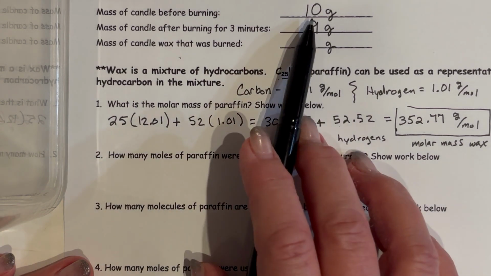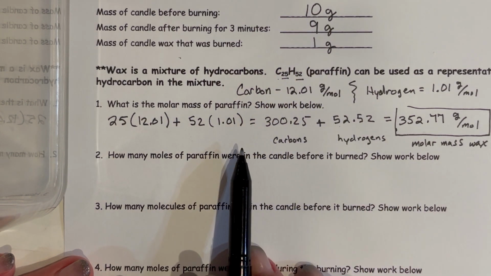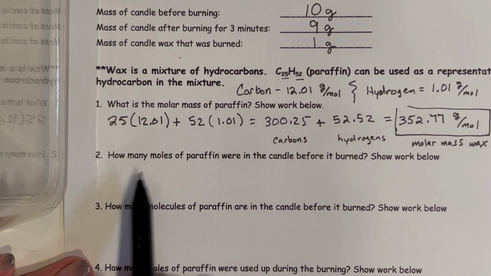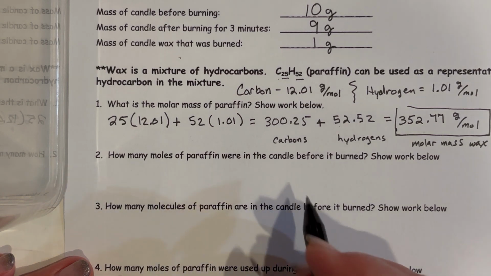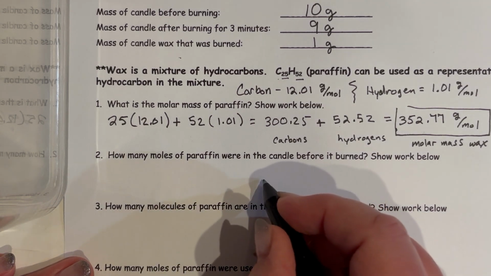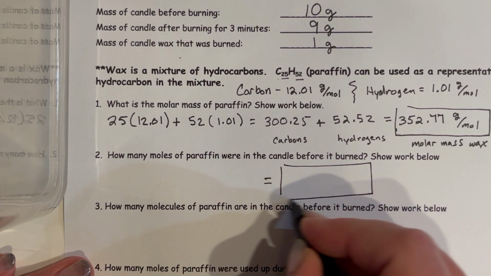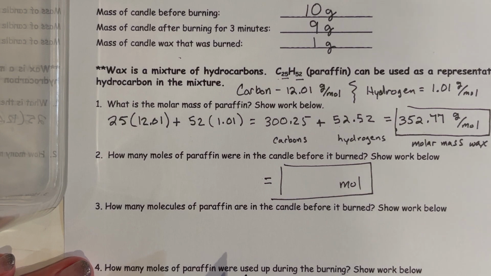Okay, and even though your number is going to be different from this one, I'm pretty sure your candle was much lighter than 352 grams. All right, but what we're going to do is figure out how many moles. That's what we're going to be ending up with. We want to know how many moles is our candle before it burned. How do we get there?